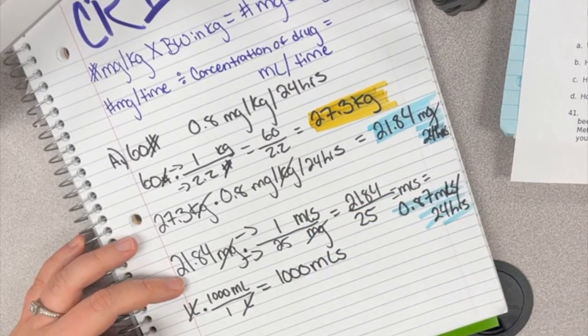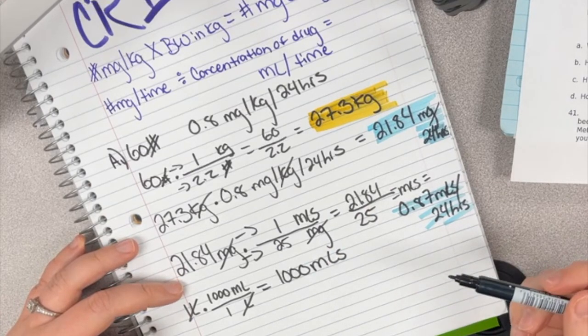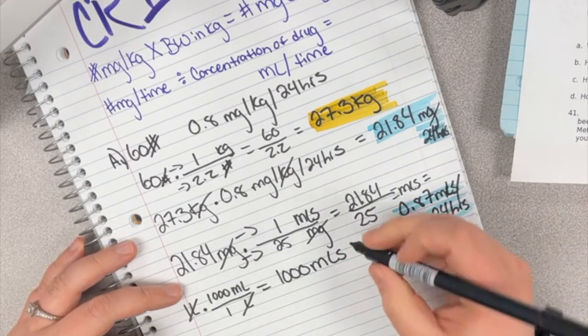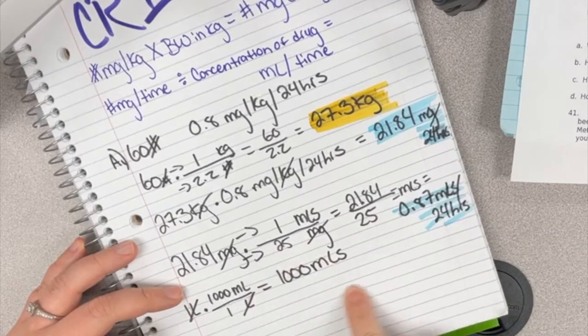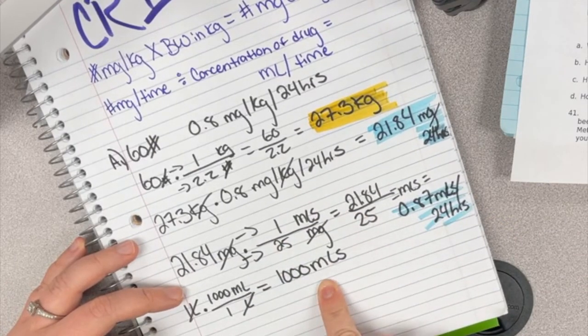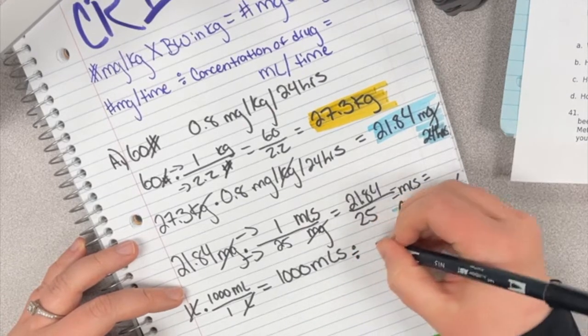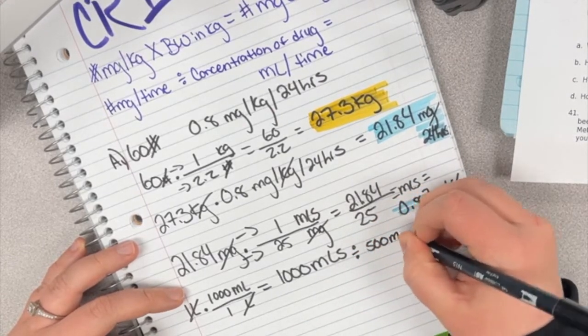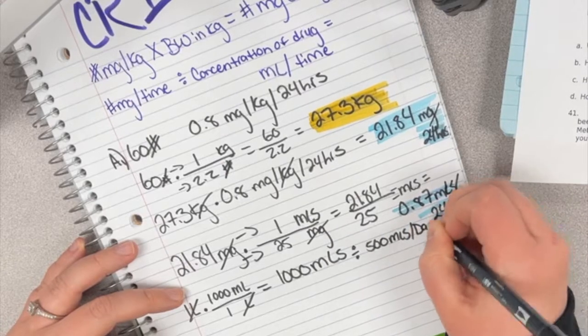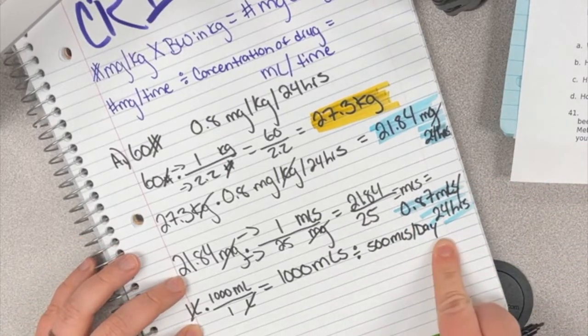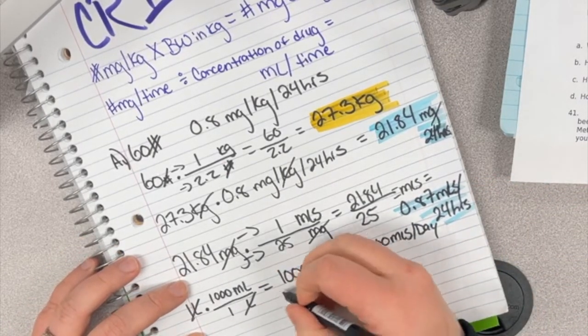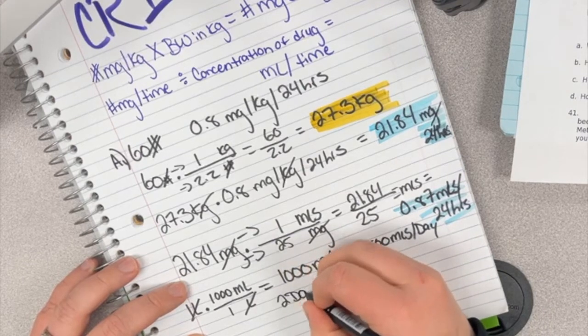So if we know that the pet is going to get 500 milliliters of fluid during that time, all we have to see is how long this 1,000 milliliters of fluid is going to last. If we divide it by that 500 mLs per day, we know that this bag of fluids is going to last 2 days.